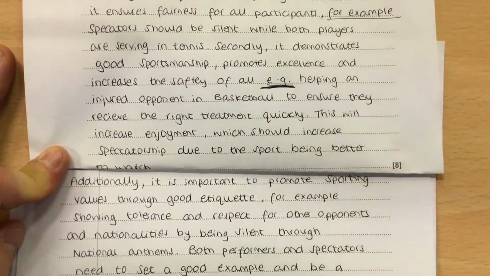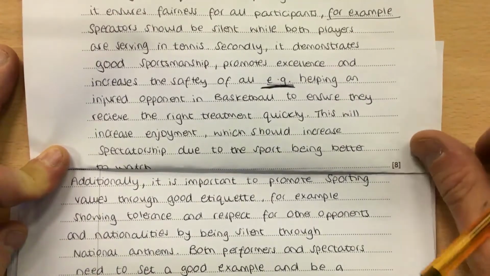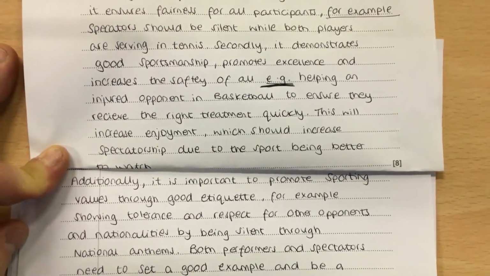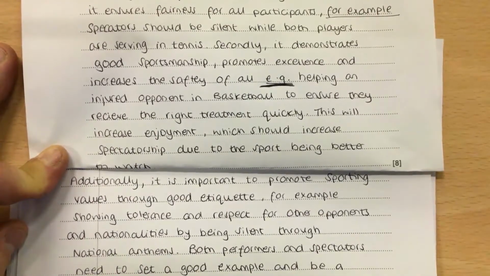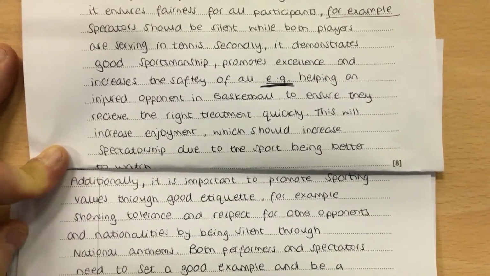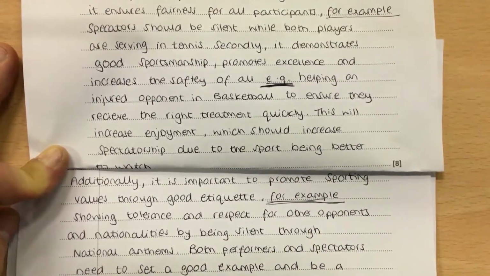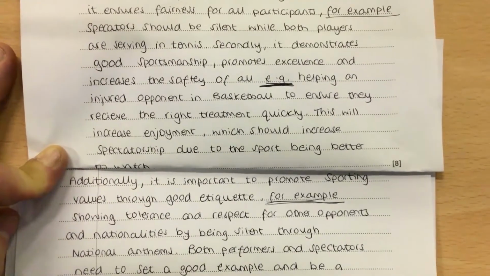Right, so then additionally, it's important to promote sporting values through good etiquette, because the question asks, why is it important for sport performers and spectators to show good etiquette and sporting behaviour? So it's important that you talk about both of those. We don't just talk about the sporting behaviour, but we also talk about the etiquette as well. For example, showing tolerance and respect for other opponents and nationality by being silent through national anthems. So once again, I've made it explicit in there, for example. So the marker can see where I'm putting my examples in there. Okay?